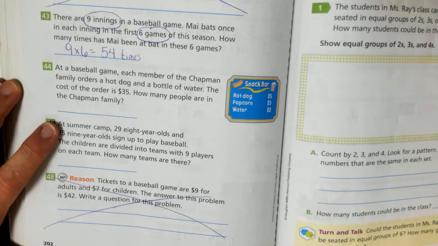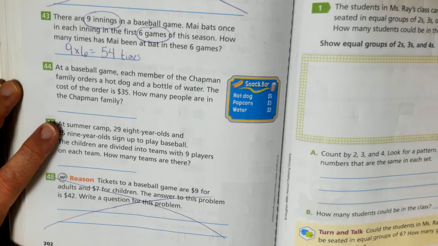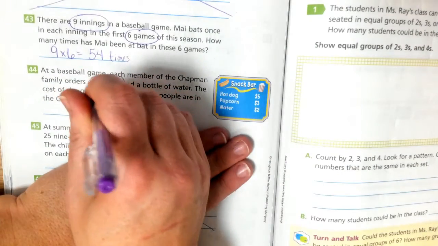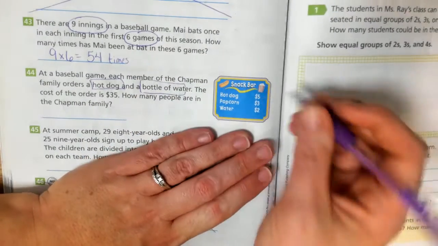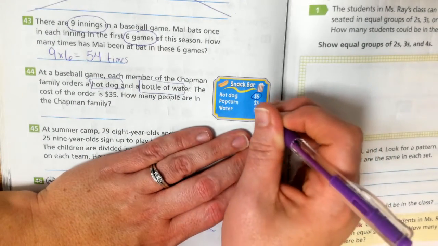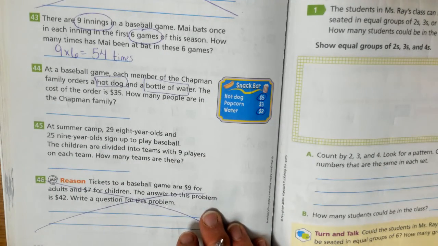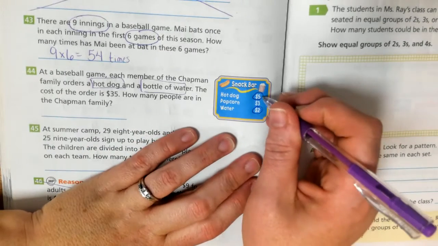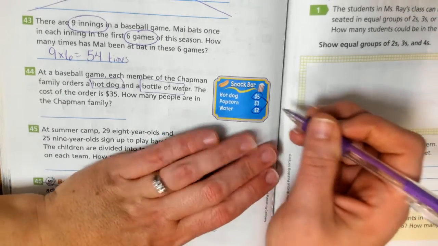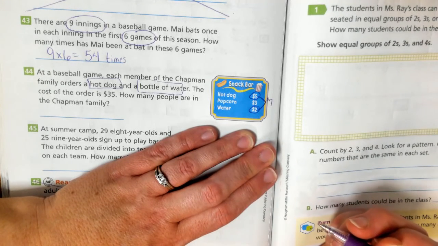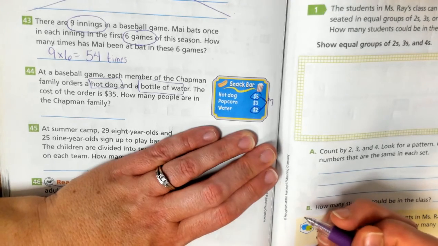At a baseball game, each member of the Chapman family orders a hot dog and a bottle of water. The cost of the order is $35. How many people are in the Chapman family? Well, they ordered a hot dog and a bottle of water for every family member. So a hot dog is $5 and a water is $2. So the first thing we figure out is how much is a hot dog and a water all together. So a hot dog plus a water, $5 plus $2 equals $7. So each family member spent $7.